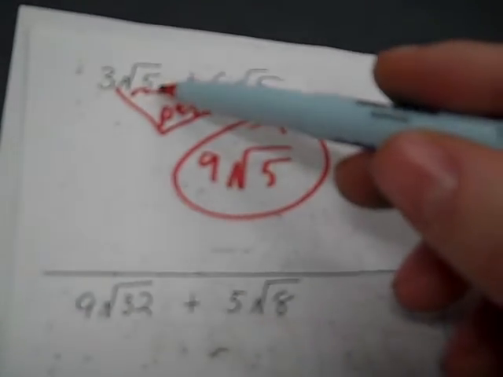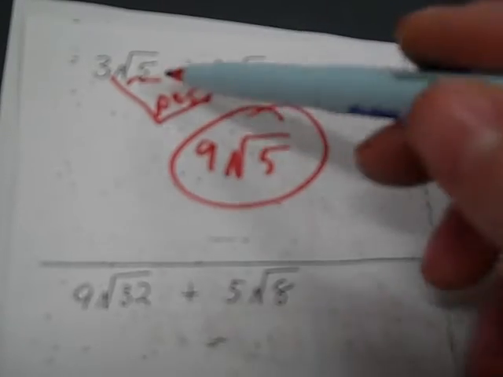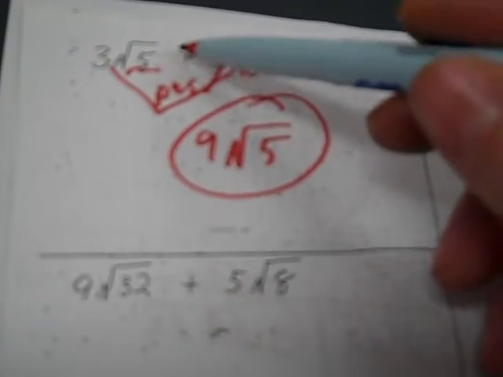So you're like, well, why aren't you making the table? Because I already have the same number under the square root symbol. Okay, if they're already the same, and I'm adding, I'm good to go.